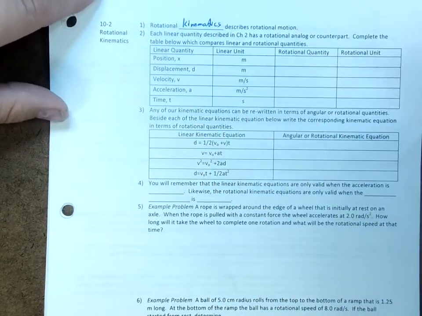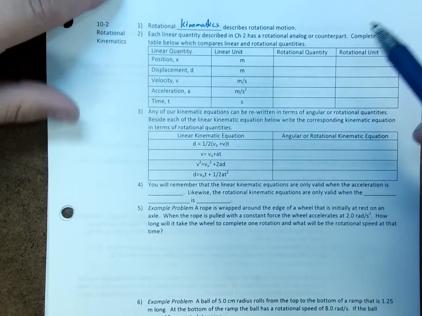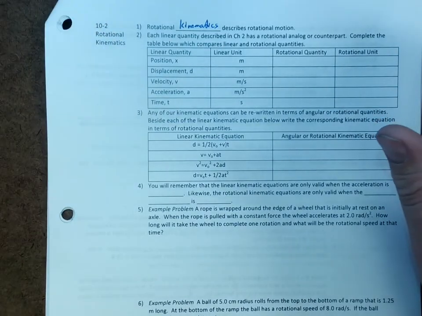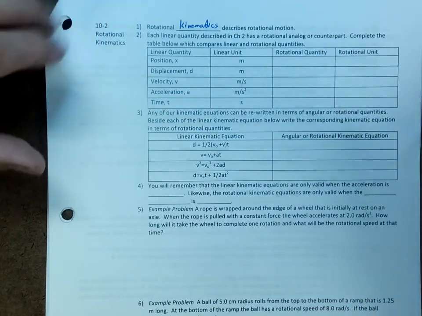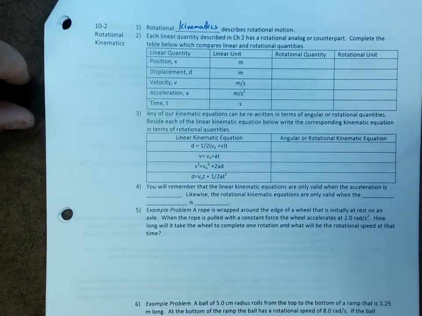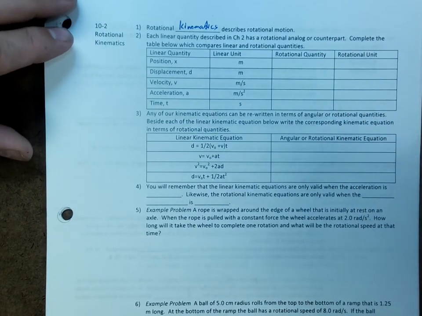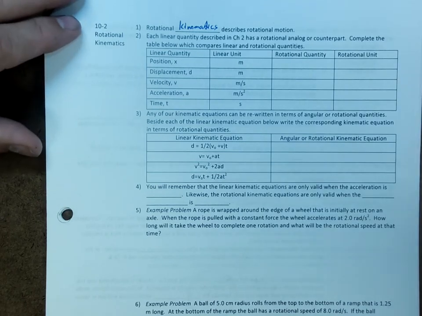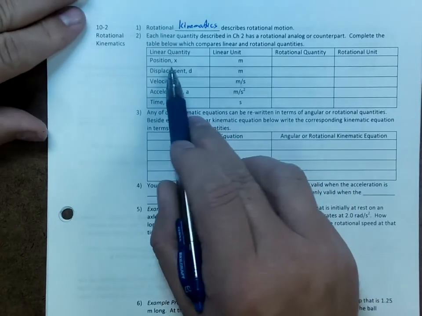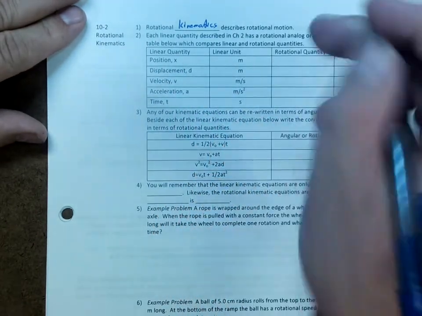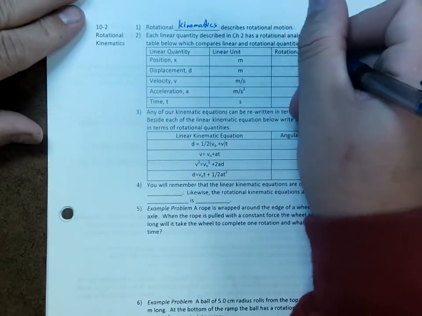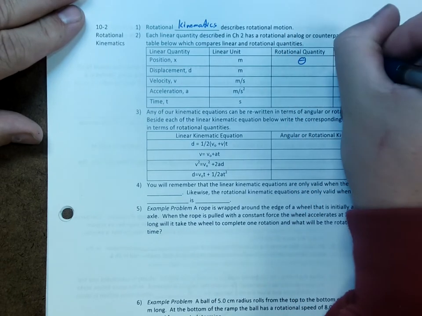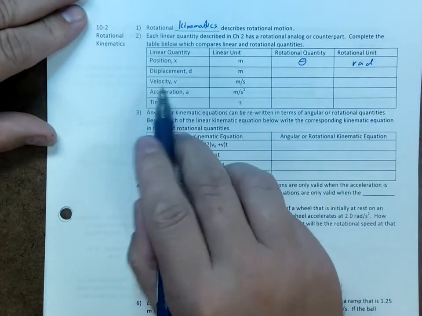will describe motion. Now the beautiful thing here is everything we've done in linear motion carries over to rotational motion if you know what are known as the rotational analogs. That is, every linear quantity has a rotational counterpart. So, like for position, the rotational counterpart for position is theta, and the unit will be radians.